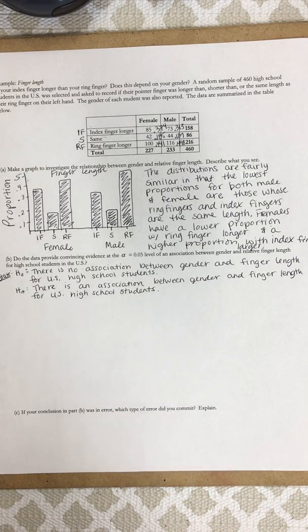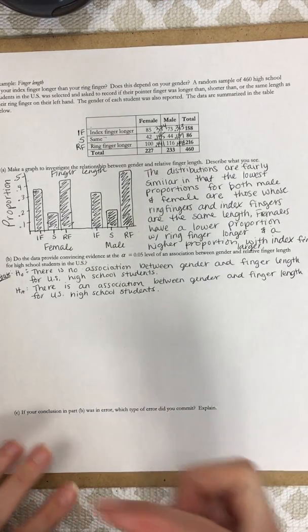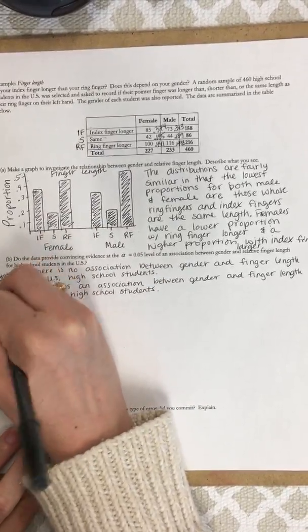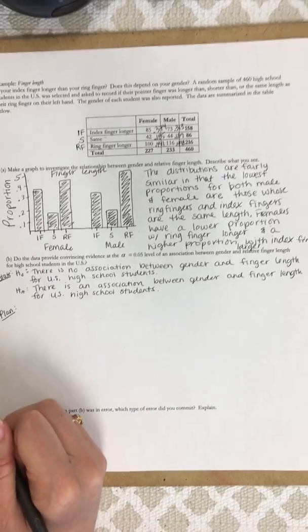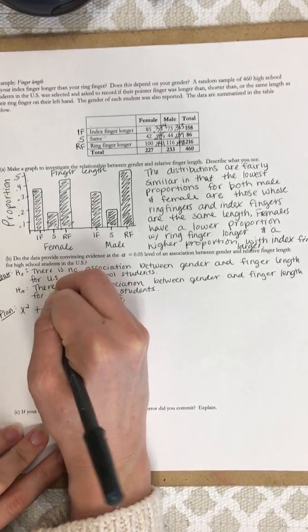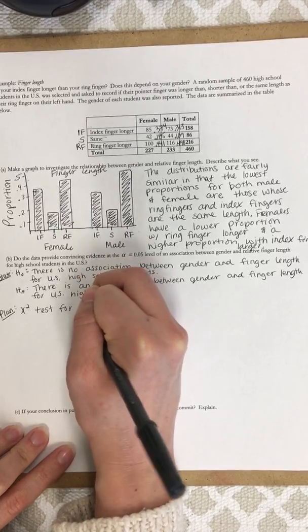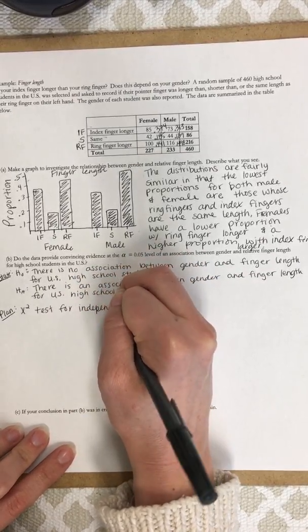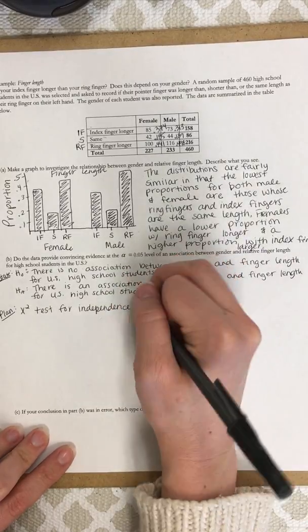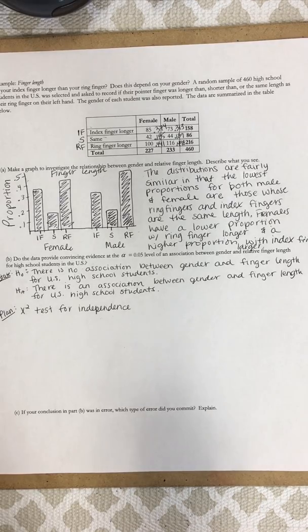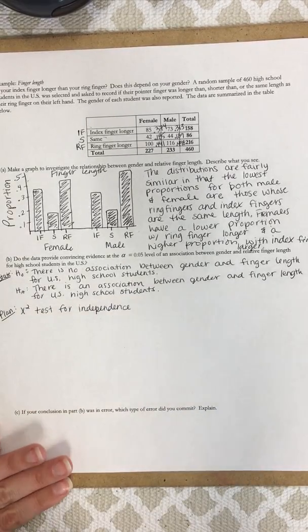Okay. Questions? No? All right, cool. Let's keep going. Plan. Well, this type of test is a chi-squared test for independence, or test of independence. You can also do test of association. Either one is appropriate, as I said a second ago.